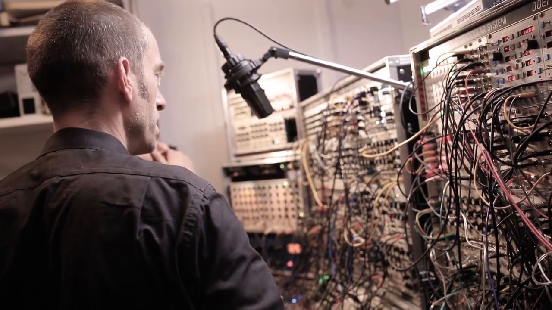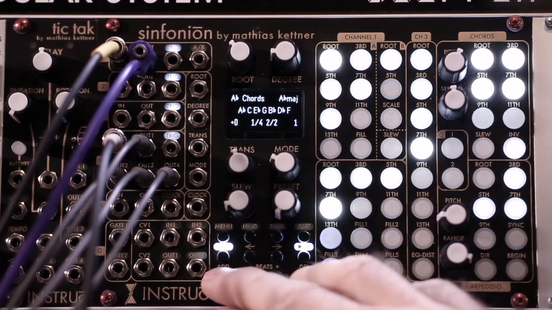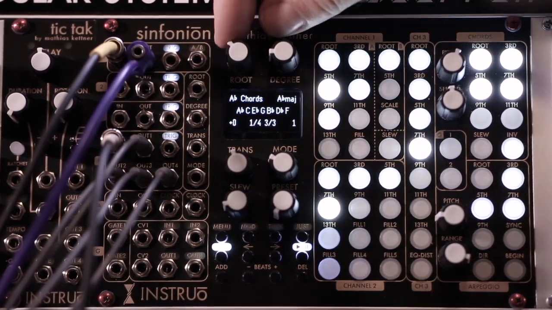Sounds good. So let's change the third one, maybe. Yeah, the third one. Let's change to F major.